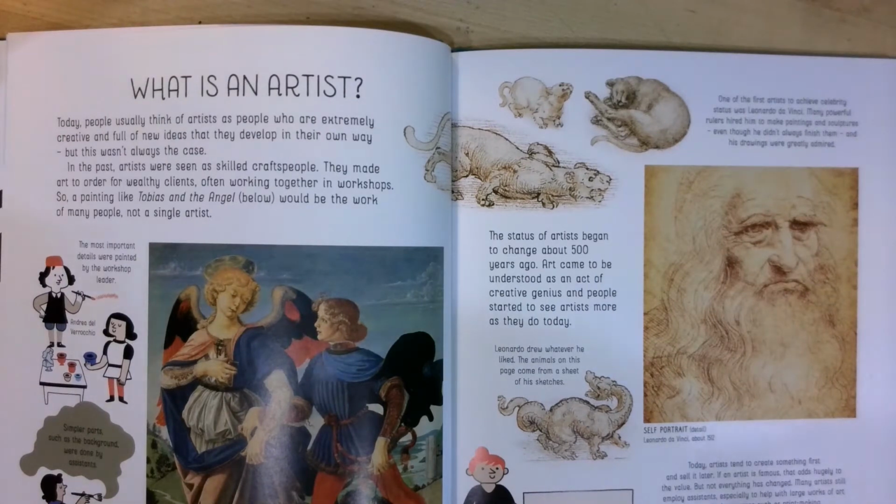So we have one other important question for us to answer as we start our first art class today. And that question is, what is an artist? Today, people usually think of artists as people who are extremely creative and full of new ideas that they develop in their own way. But this wasn't always the case. In the past, artists were seen as skilled craftspeople. They made art for wealthy clients and often worked together in workshops.